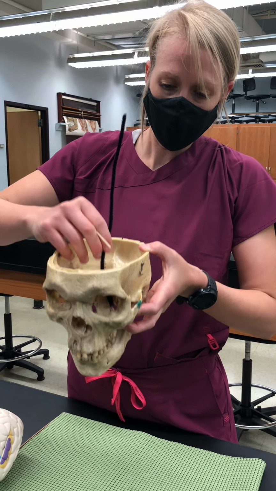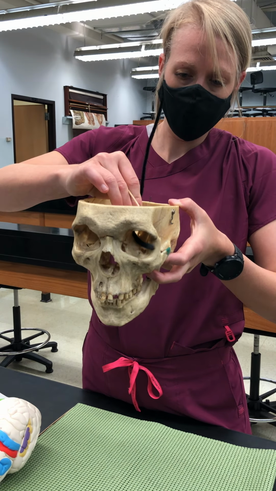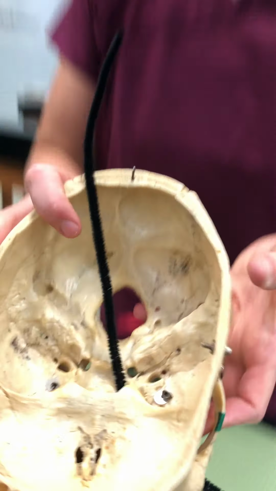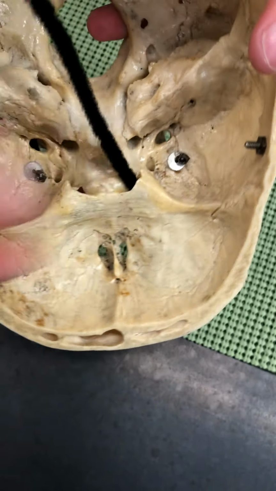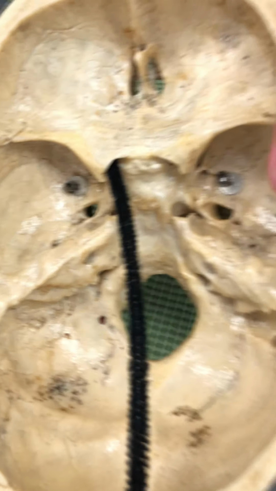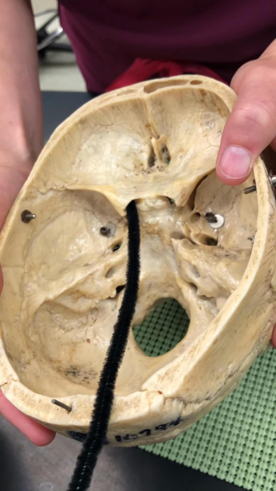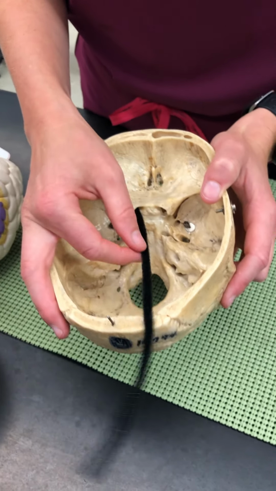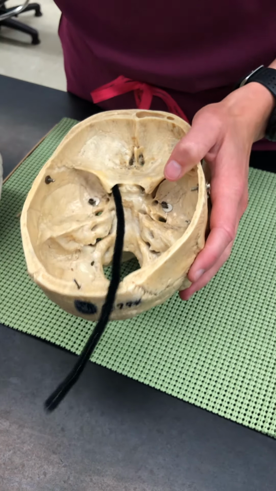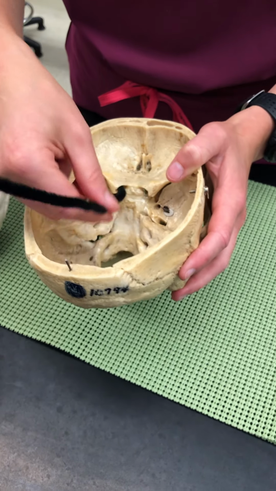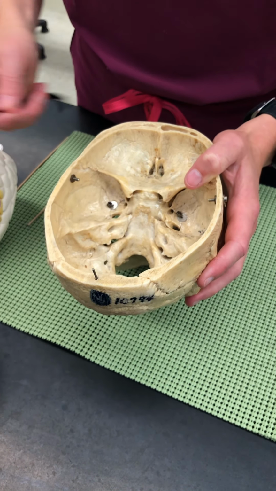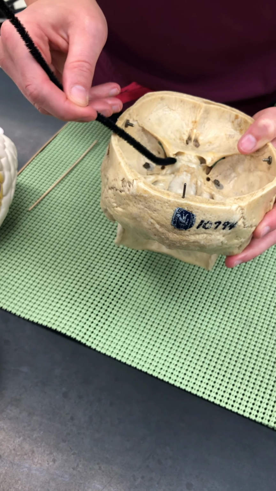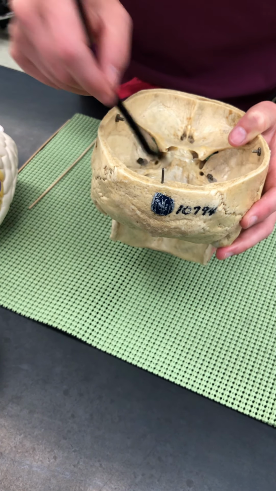Also, if you notice, there's another hole coming through that posterior side of the orbit. So then if we look inside, our optic canal, right there, is going to house cranial nerve 2, the optic nerve. This is another nerve providing sensory information to the eye. So we have 1, 2, 3, 4, 5, 6.